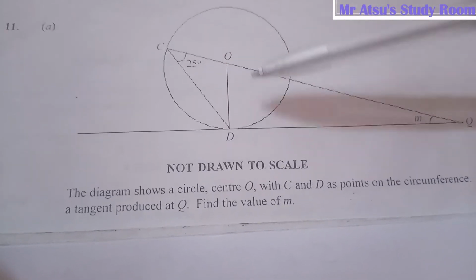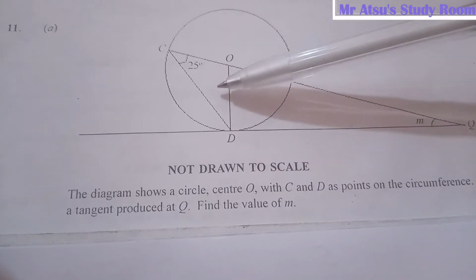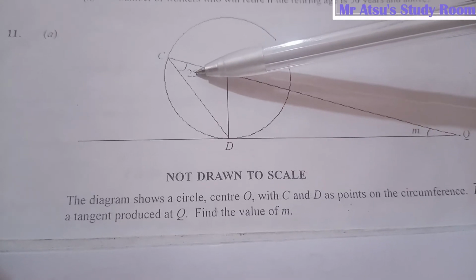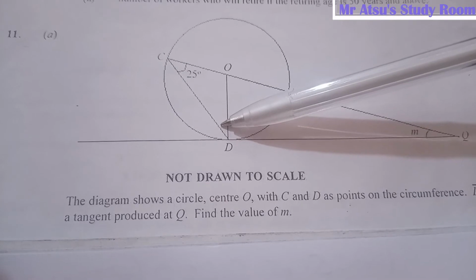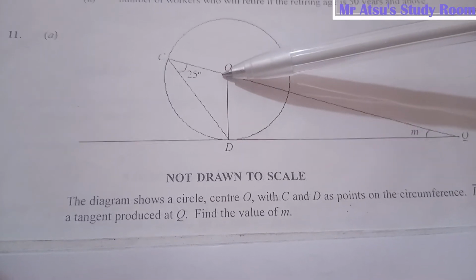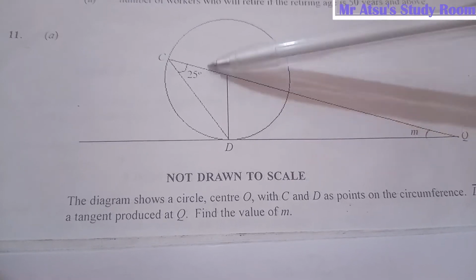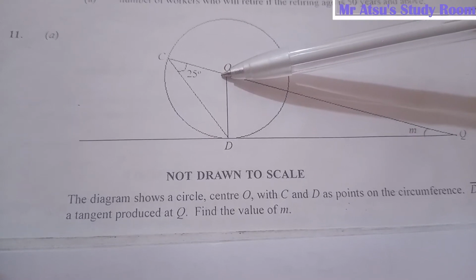OC is a radius and OD is also a radius. So if they are radii, then the two base angles are the same. So that means that here being 25 degrees, here will also be 25 degrees. And then angle COD will be 180 minus the 50 for the 2, which will give us 130 degrees.